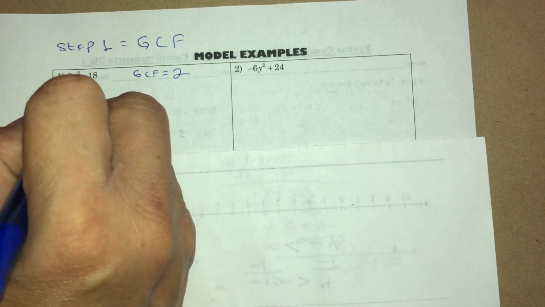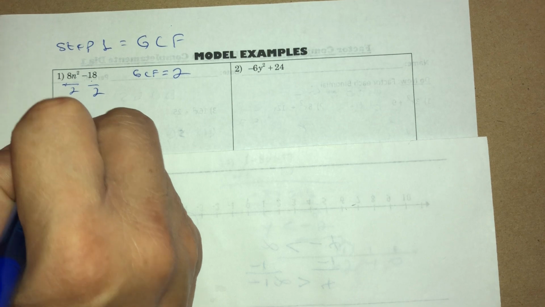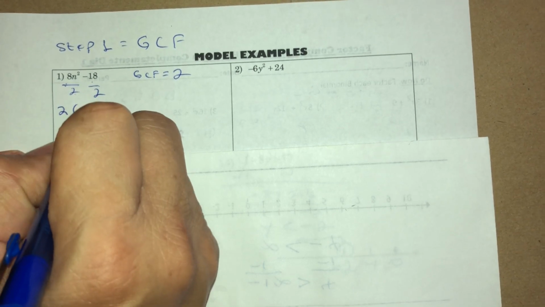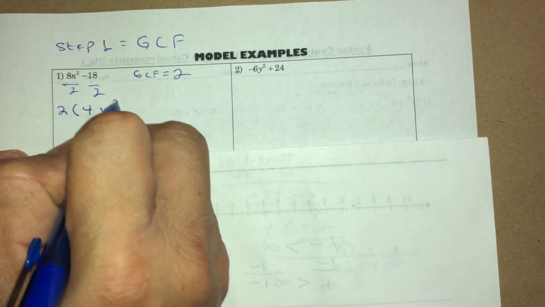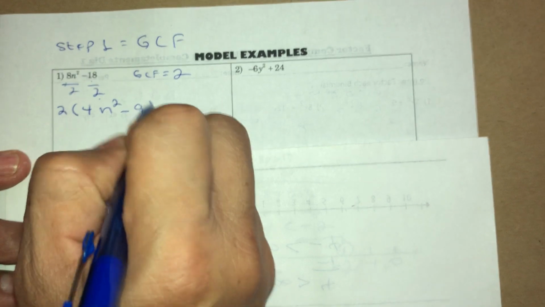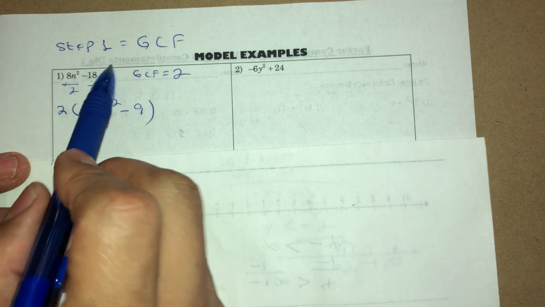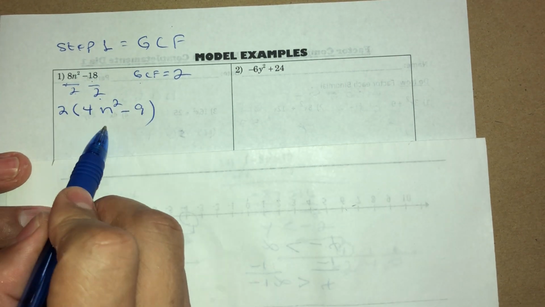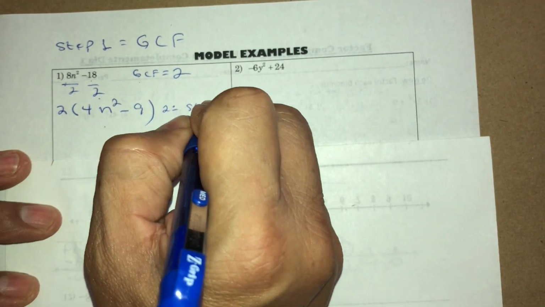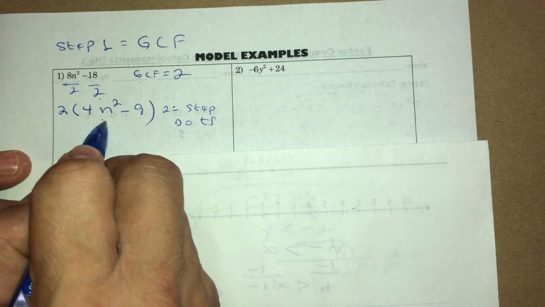So we're going to divide this by 2. All right? So the 2 goes outside. What do I have left? 8 divided by 2 is 4. Okay, we bring down the n squared, minus 18 divided by 2 is 9. Okay? So now remember, we factored it completely now. I did my first step, which is the GCF. Now my second step is using the difference of squares, because this one is a difference of squares.